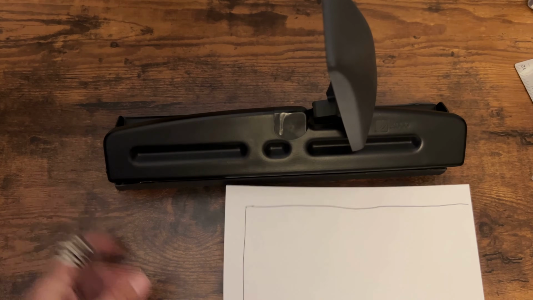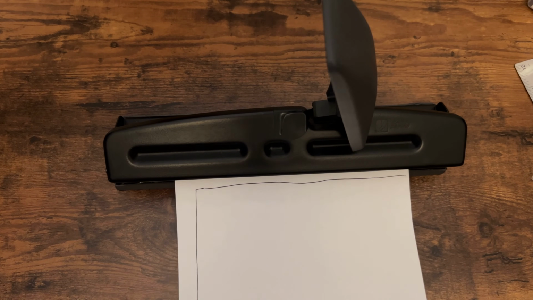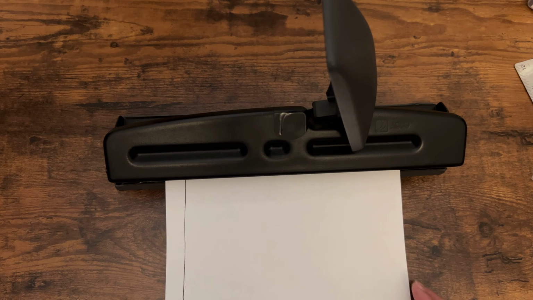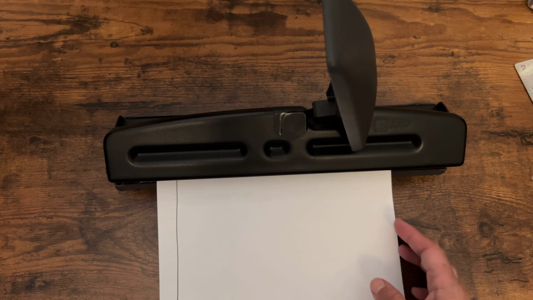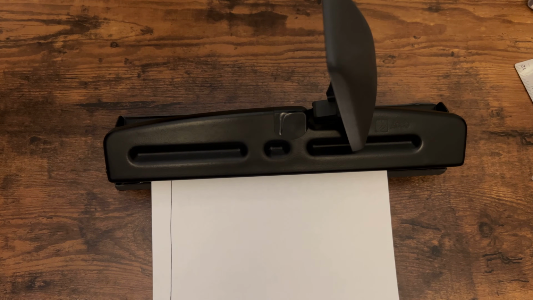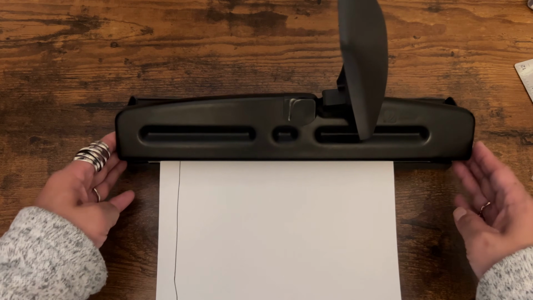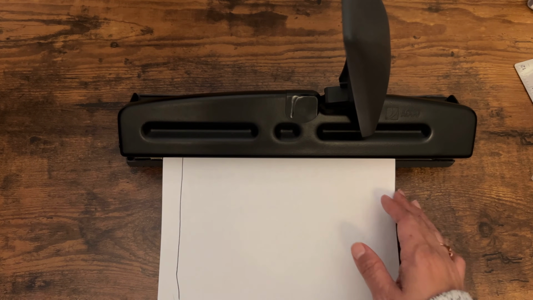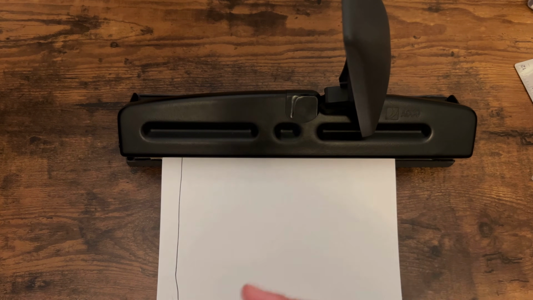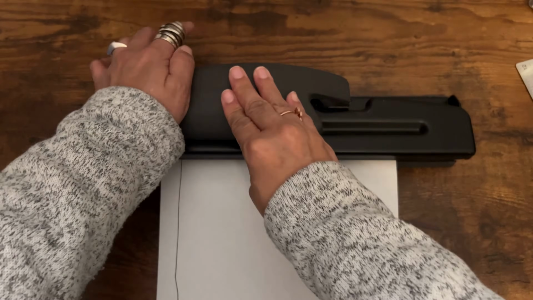But what it does is it makes my hole punching consistent and uniform all the time, and also much faster and much quicker because I don't have to worry about measuring. I just lean my piece of paper against the guide. Okay, hole punch.